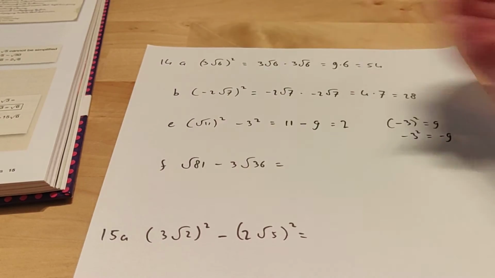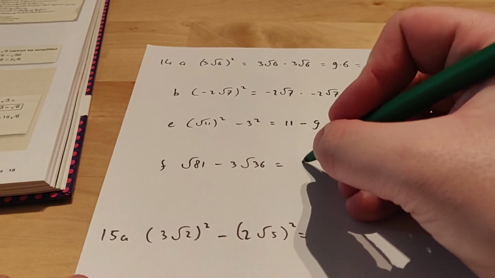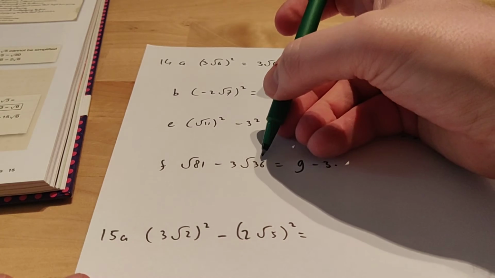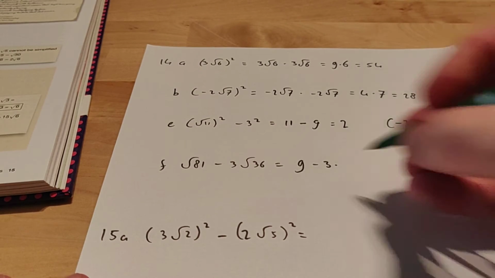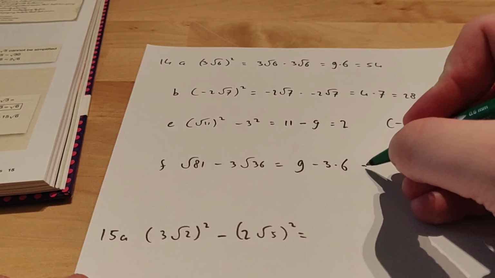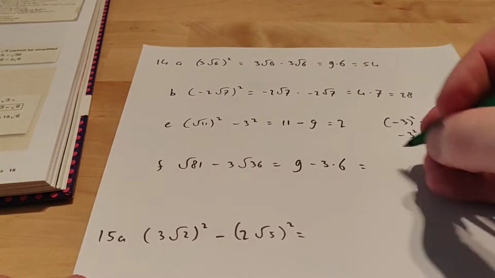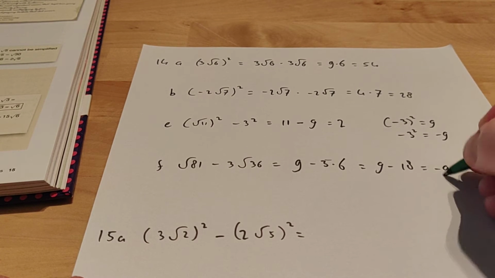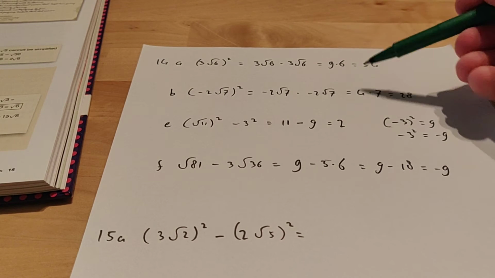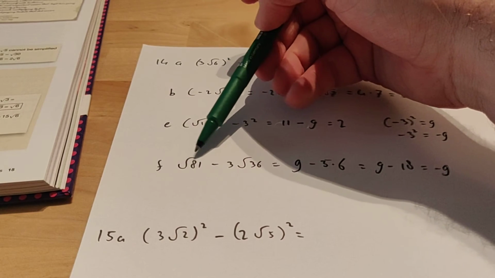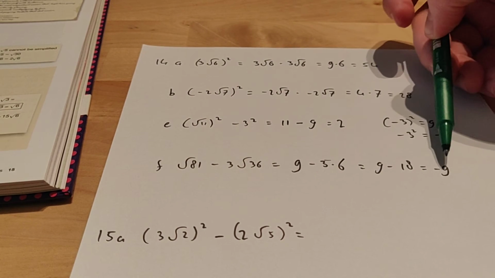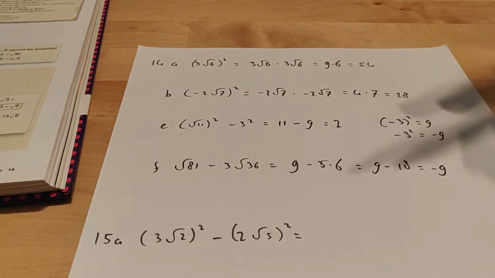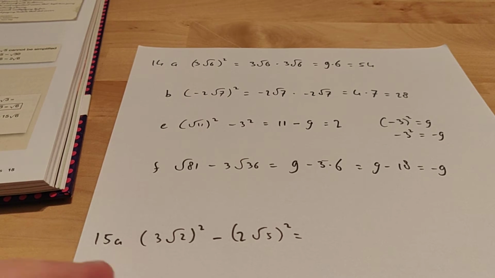Here we have the square root of 81. Well, the square root of 81 is 9. And then we have minus 3 times the square root of 36. And the square root of 36 is 6. Then we calculate what this is. 9 minus 18. So the answer will be minus 9. And the nice thing about these exercises is that you can actually type this into your calculator, and then your calculator will tell you what the answer is. But then on a test, the only thing that you have to figure out are the intermediate steps, because you do have to write them down.